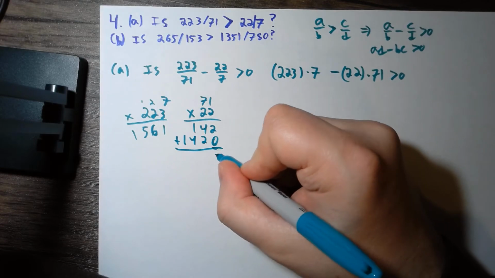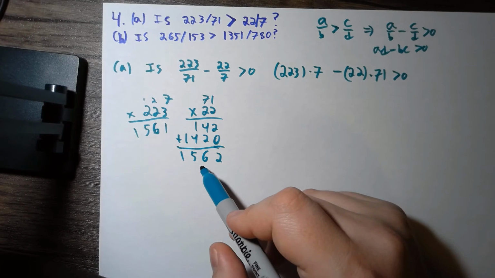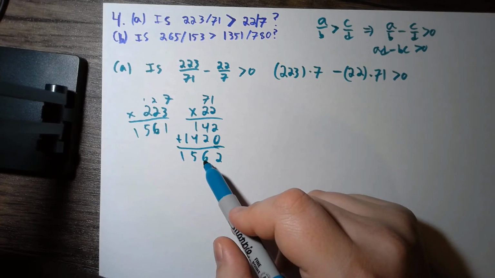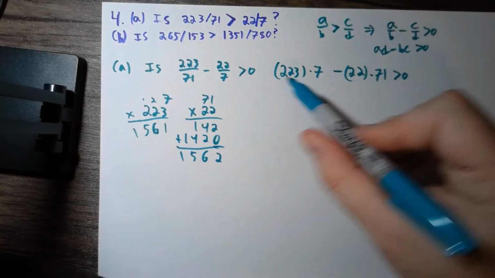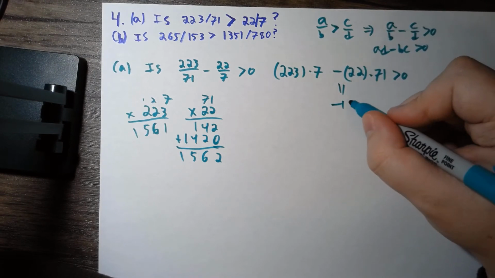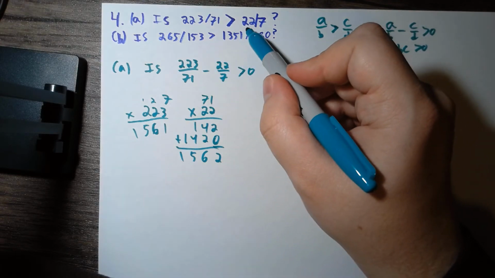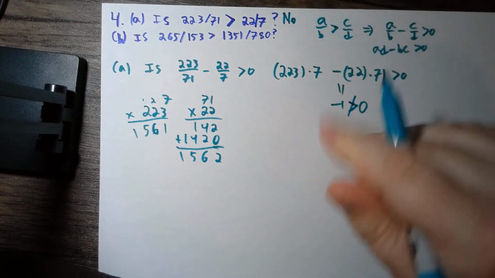Adding these, we get 1562. And so since this is bigger, this whole thing is going to be -1, which is not greater than 0, so the answer to this one is no.